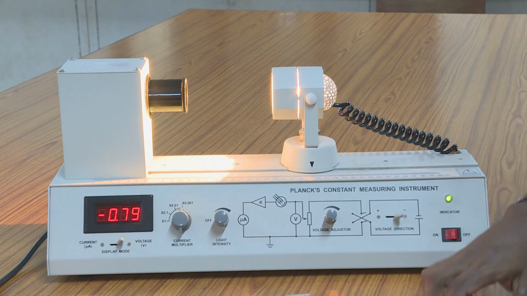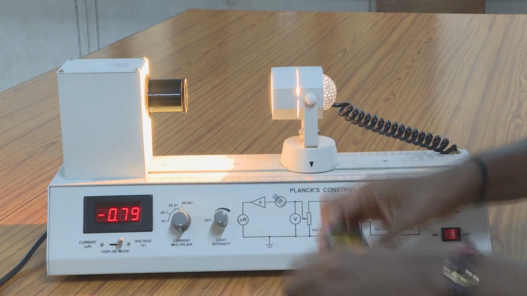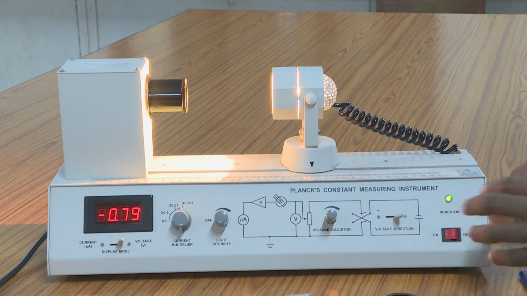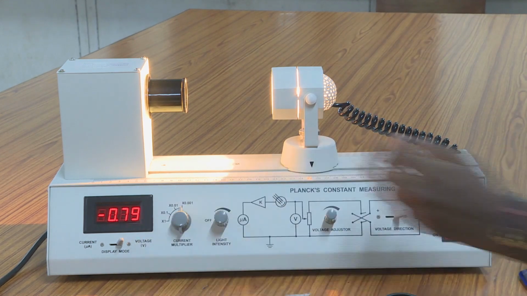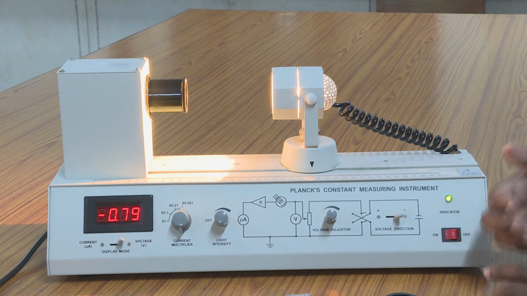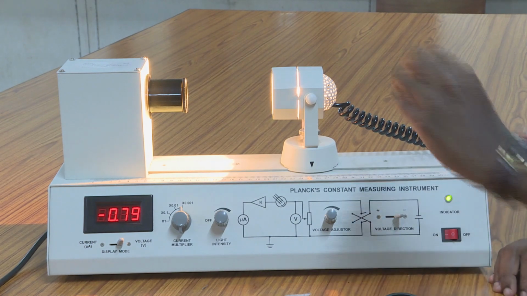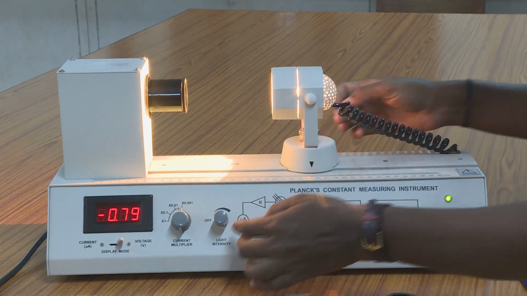That is the first thing. The second one is, we have the filters in increasing order. You keep them in the increasing order of the filters and then you can perform. If you perform the experiment randomly, then you can see the toggling of the reading, and it will take some time to settle down, and you will end up with a wrong observation. Another important point is, throughout the experiment you have to keep the distance fixed as well as the intensity.